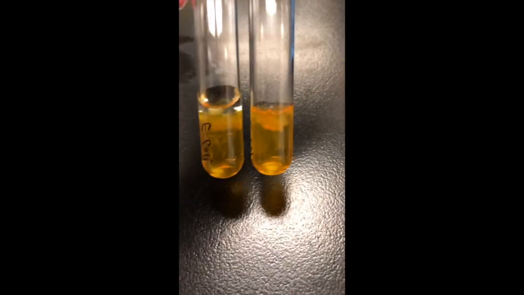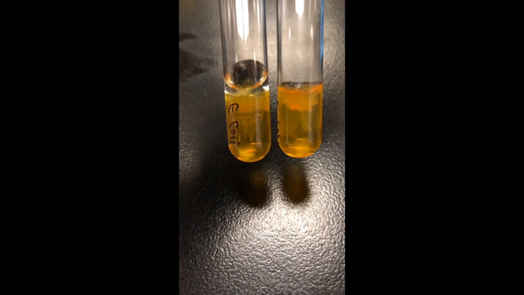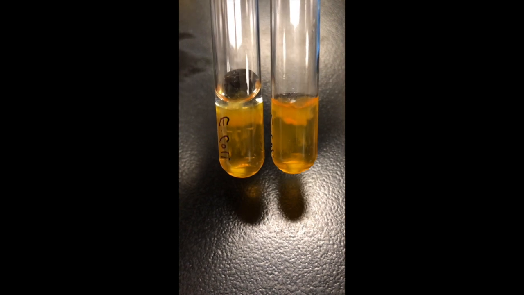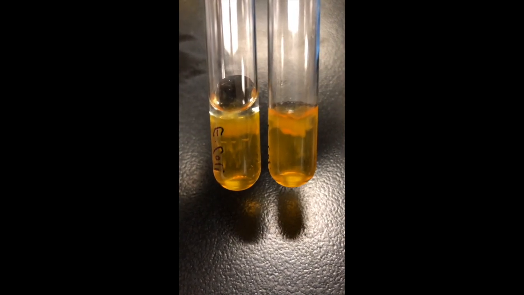We're going to go over some of the results of the test that you did yesterday. I'm going to start with your OF test. Remember, these tubes started green. We're going to start with your E. coli. Notice for these, both the fermentative tube and the oxidative tube turned from green to yellow. This tells me that my organism is fermentative.